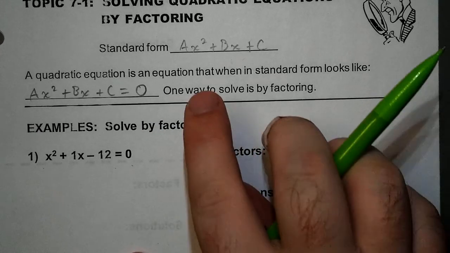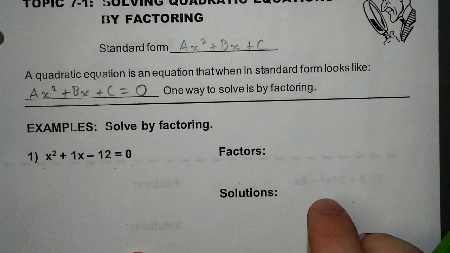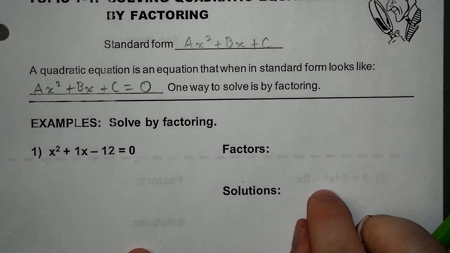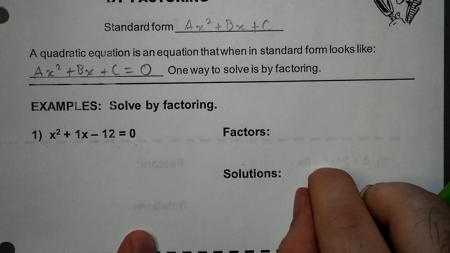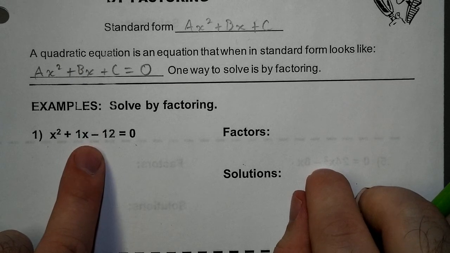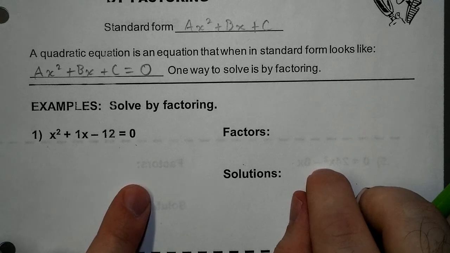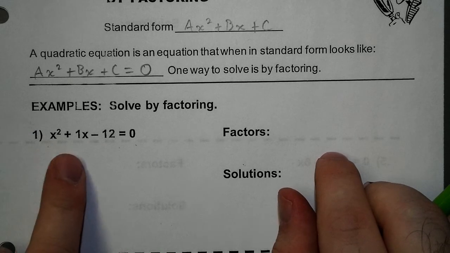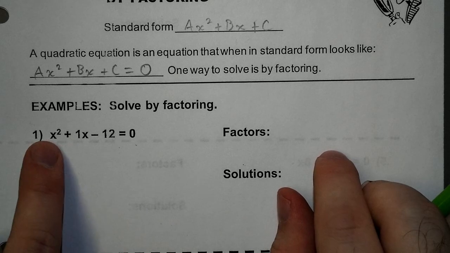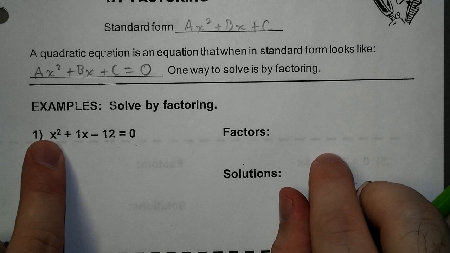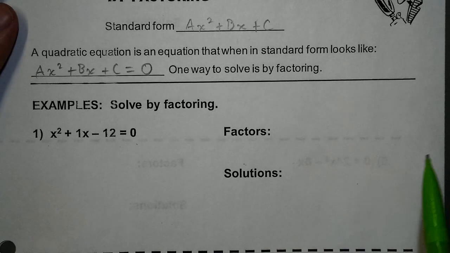Alright, and this is going to be really important when we get to graphing the quadratics and testing where they hit on the lines. Now, this first one says solve by factoring. We got x squared plus 1x minus 12. My a value is 1, so it doesn't have a GCF, so immediately go into your x method.